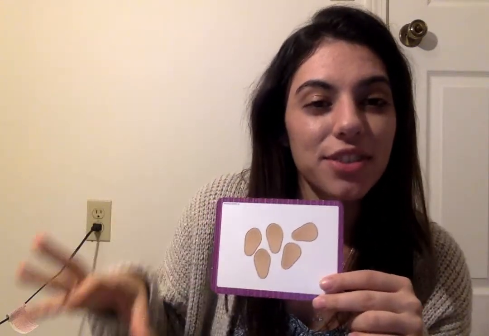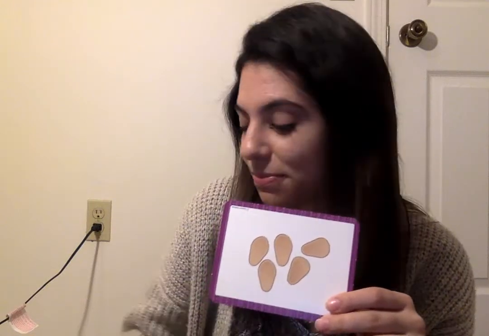We can put them in dirt in a pot, or we can have a garden that has dirt in it, or we can just dig a hole in our backyard. There's usually dirt out there, and we put our seeds in, we cover them up, and seeds need a few things to grow. They need the sun, and they need water. So when they are watered and they have enough sunlight, they'll start to grow.